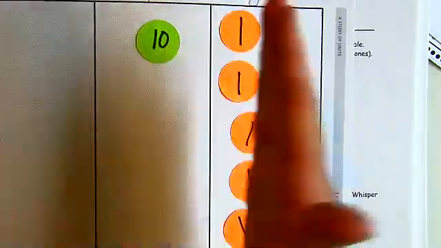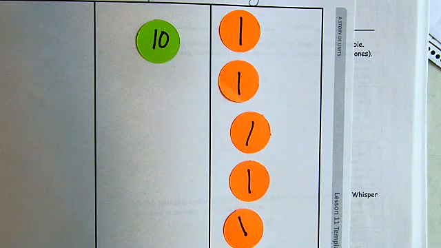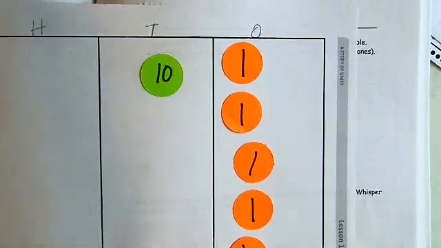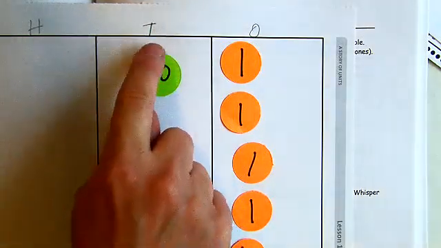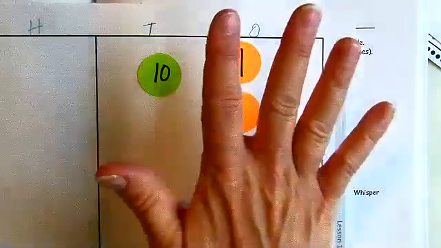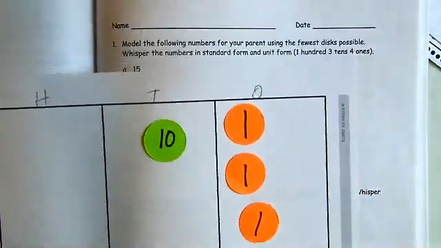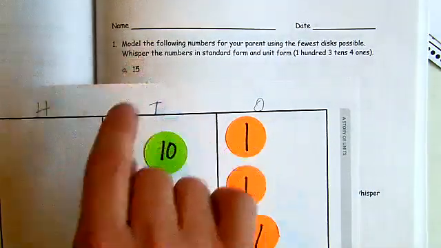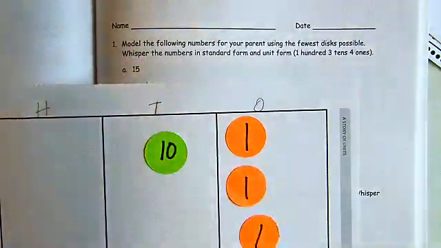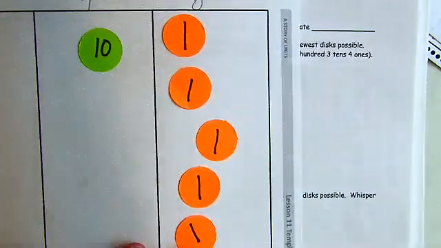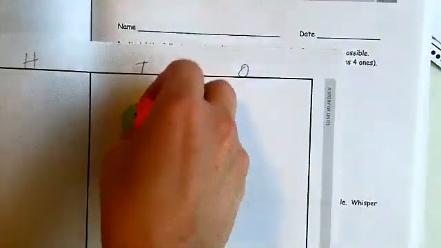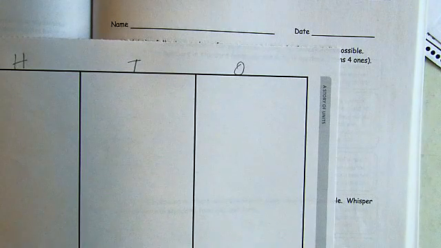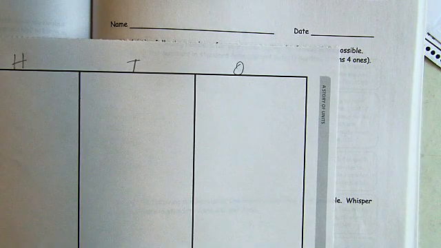So here we go. We have 10 and 5. Now, the way we say that number in standard form is 15. If I want to say it in unit form, then I say how many discs are here. There is 1 ten. How many discs are here? 5 ones. So the standard form is 15, unit form is 1 ten, 5 ones, and I'm modeling it with my discs. So again, with 15, you could use 5 of your 1 discs, but we're going to use the fewest discs we possibly can.